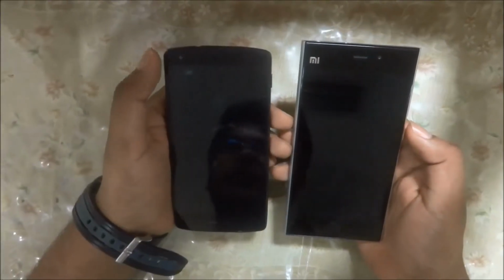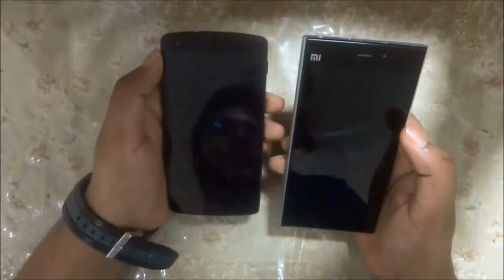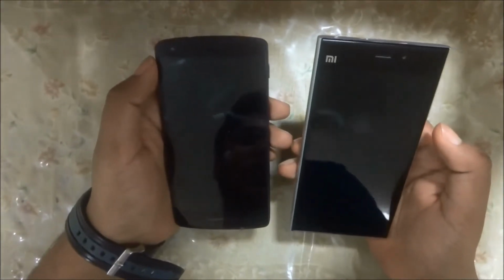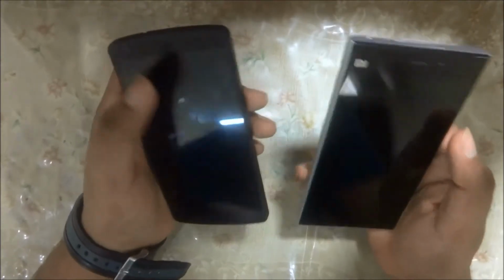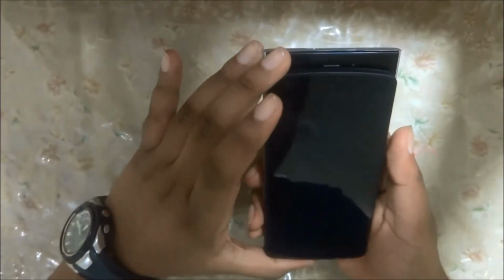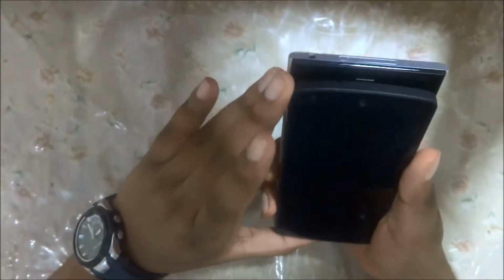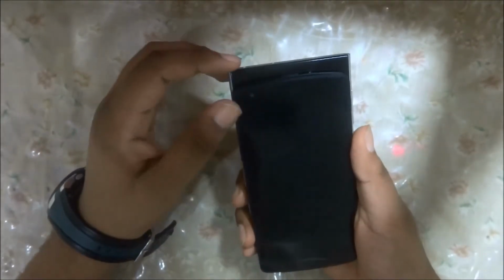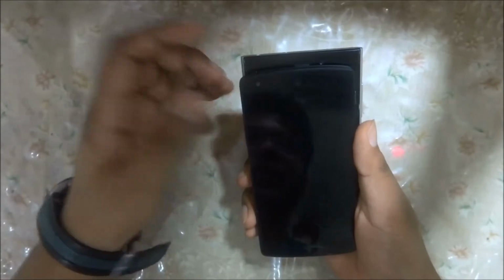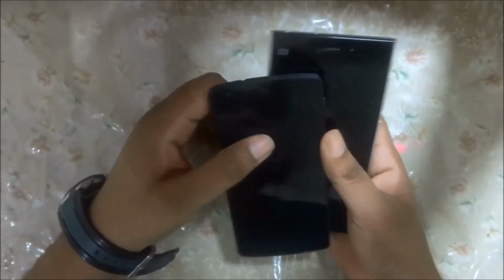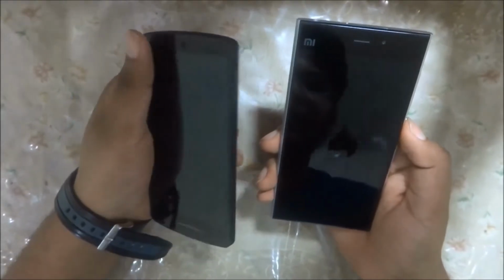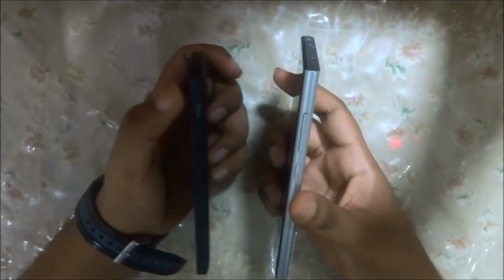So now I have the Nexus 5 32GB variant in my left hand and the Xiaomi Mi3 in my right hand. If we compare the dimensions and keep the Nexus 5 over the Xiaomi Mi3, we'll notice that the Xiaomi Mi3 is a little longer, as in bigger than the Nexus 5, which is not acceptable for just a 0.1 centimeter larger screen. So it confirms that the bezels are pretty large as compared to the bezels in the Nexus 5.